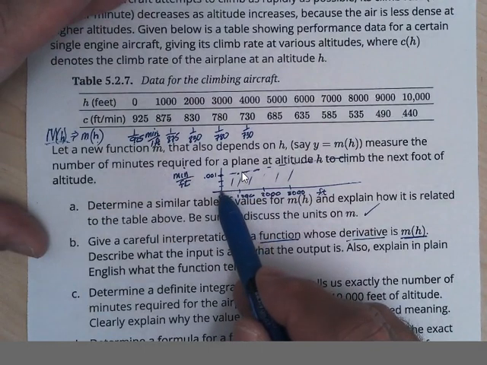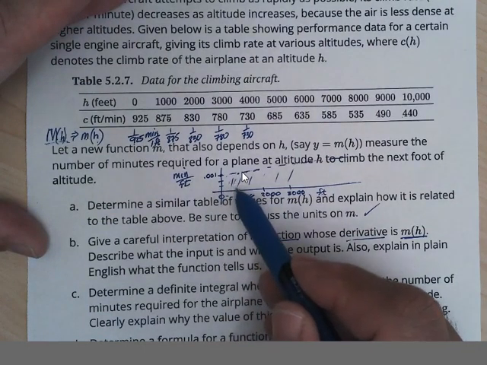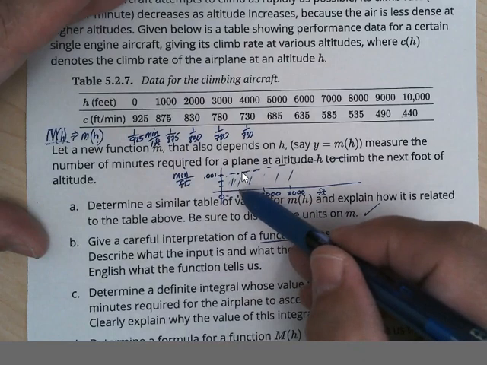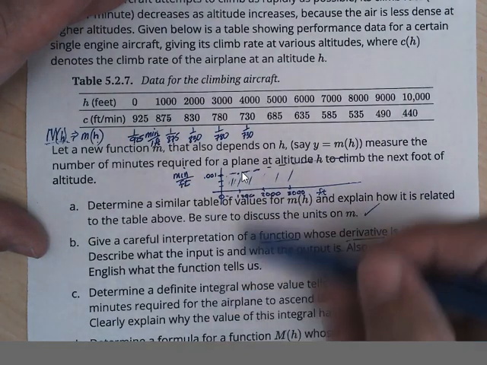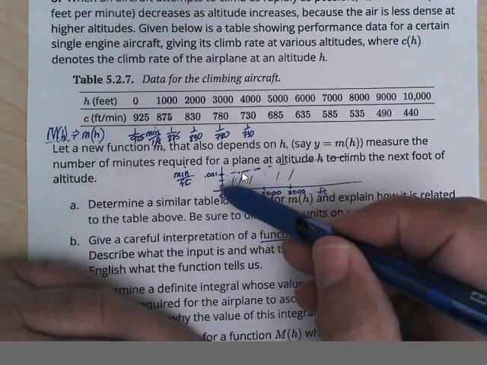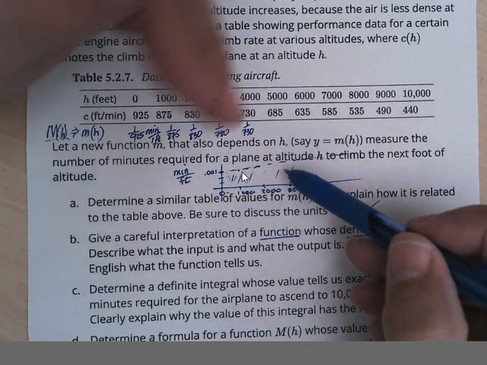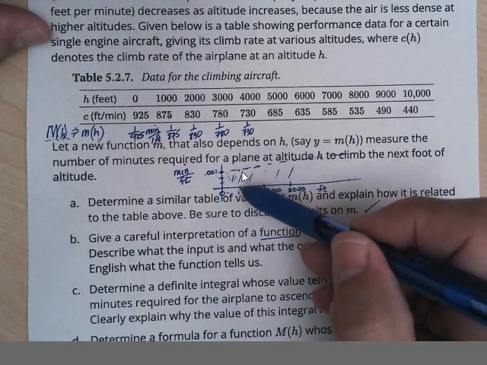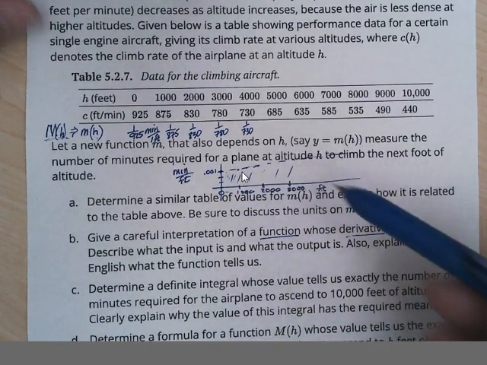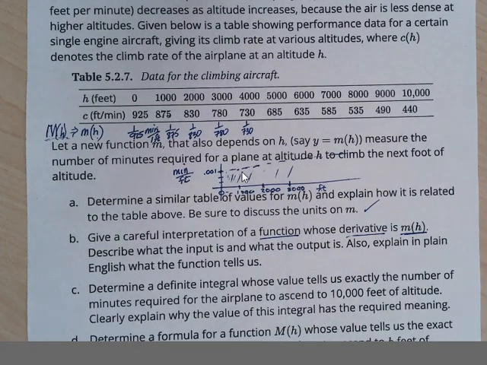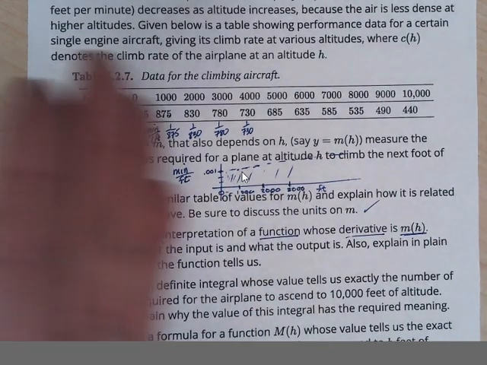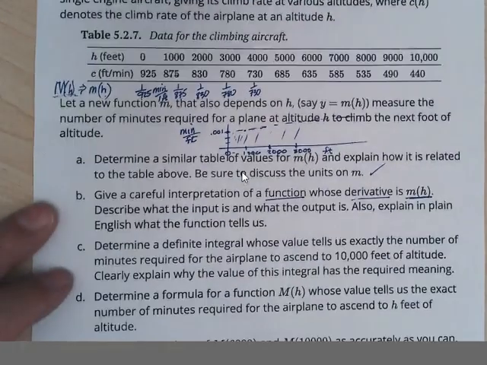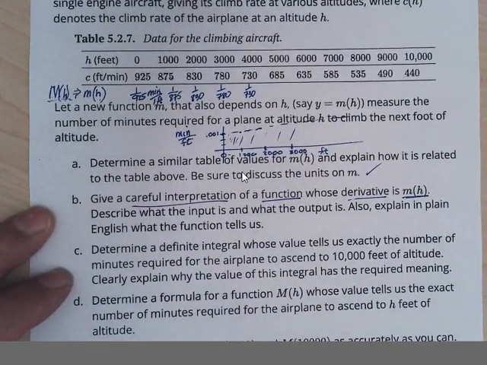So if they take off at 0, the area under here would be how many minutes it takes to get to 1,000, then to 2,000, then to 3,000, and so on. If we start some minutes later, then here would be how much the time changes to get to 1,000, and to 2,000, and to 3,000. We don't know what C is, what time they're starting this ascent, but the area represents the change in time to get to these different heights. So that's a careful interpretation of this.